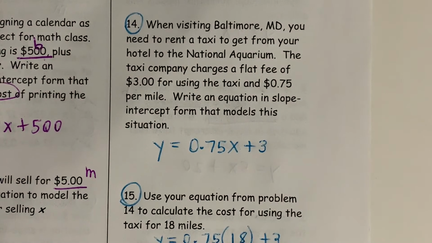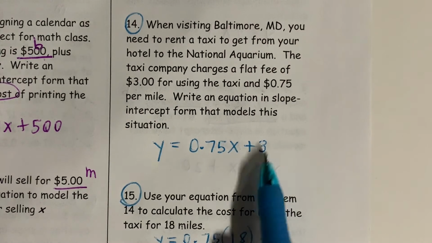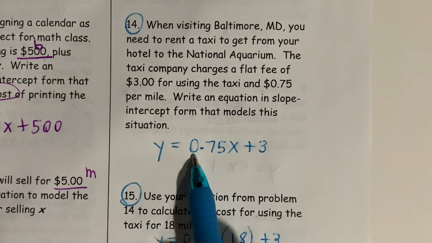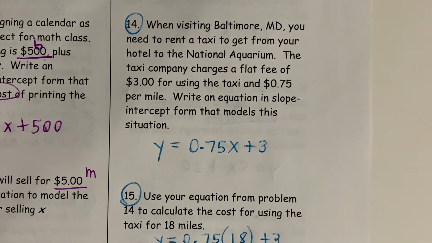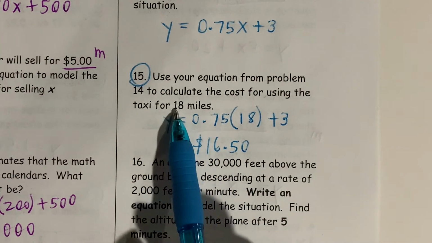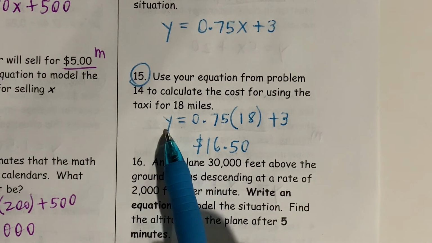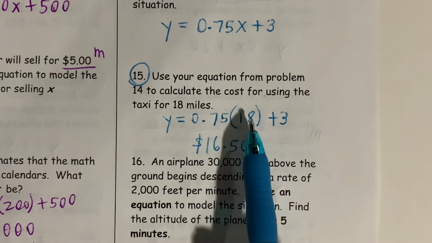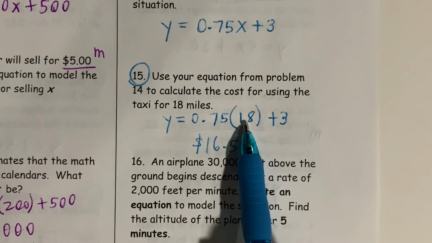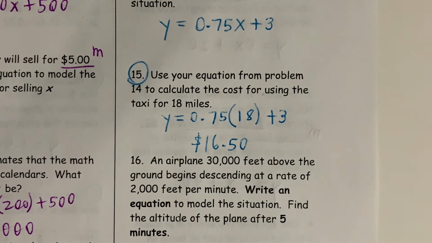In You Try 14, we have a taxi company that's charging us a flat fee of $3, so that's our b, and it's 75 cents per mile, so that's our m. Here's our equation in slope-intercept form. And then in number 15, we were using this equation, but now we know how far our distance is. We're going 18 miles. So here this equation is saying our total cost is equal to 75 cents times the 18 miles that we'll go, plus that $3 flat fee. And when we do this math, we end up getting $16.50. So that means that our taxi ride is going to cost us $16.50.